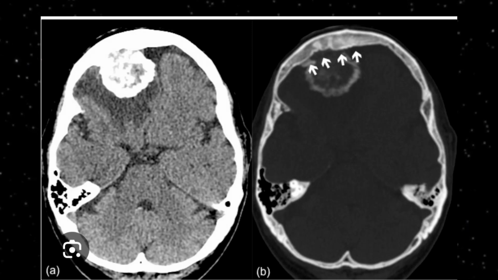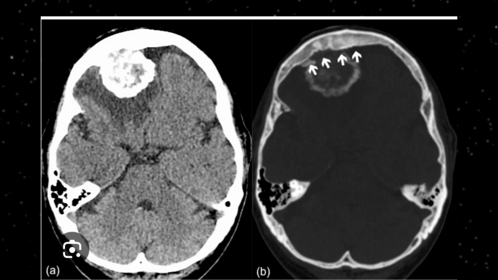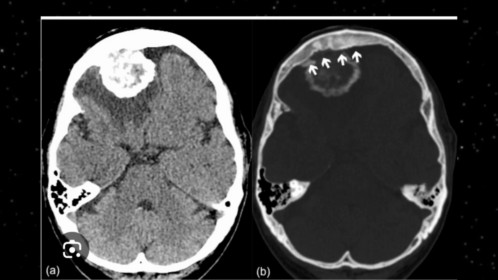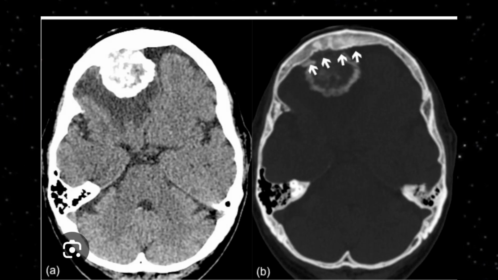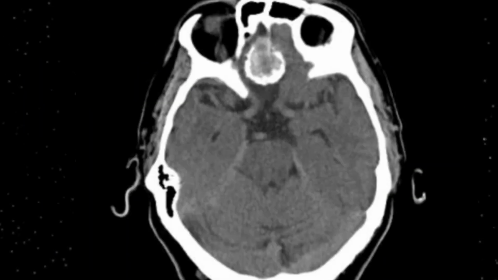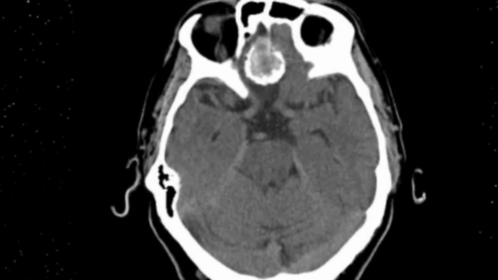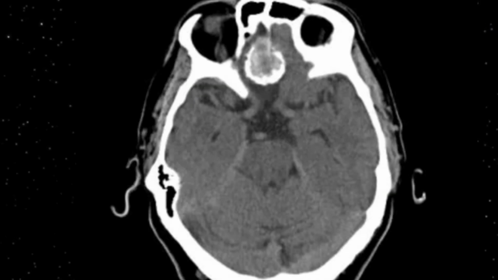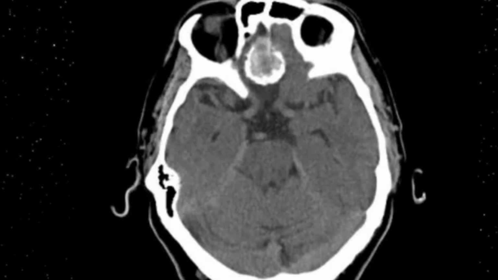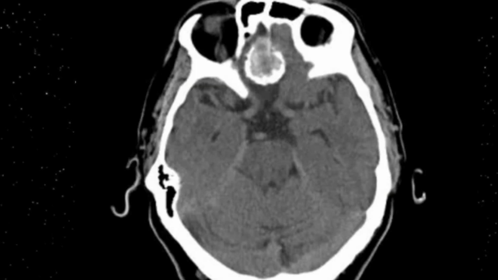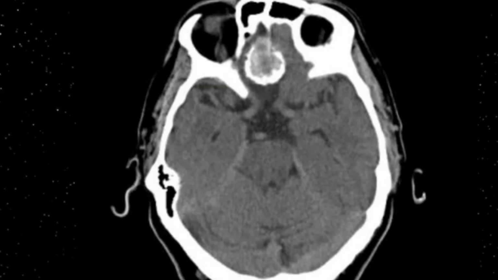So this is what the meningioma will appear like on the CT axial images and on the bone window, to look for the hyperostosis. A well-defined hyperdense lesion with calcification is seen in the midline in the frontal area, so that is a meningioma, and that meningioma is showing calcification within it. So this is perhaps looking like a grade 1 benign meningioma.